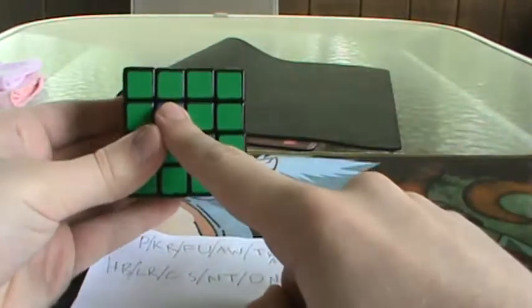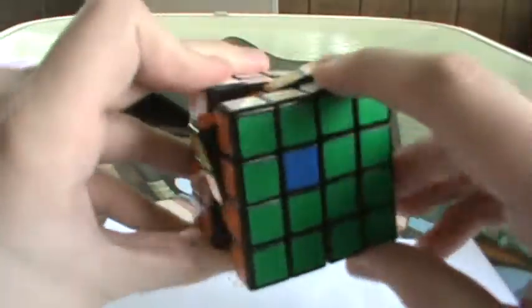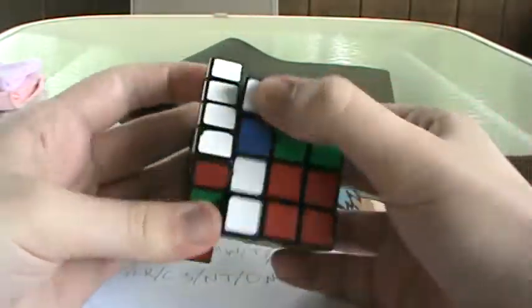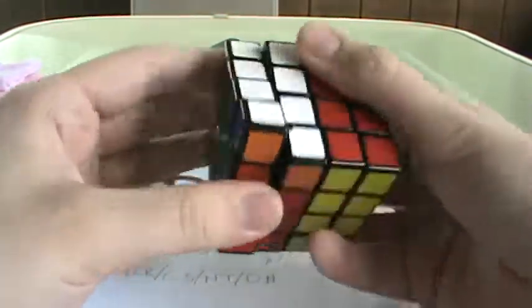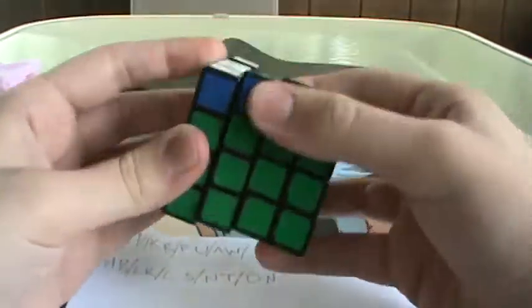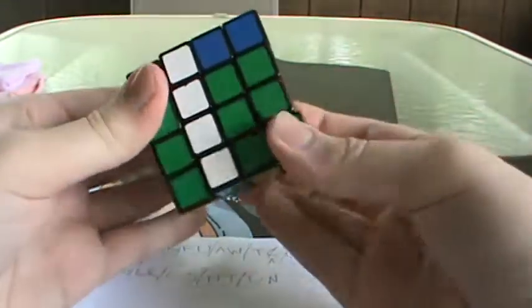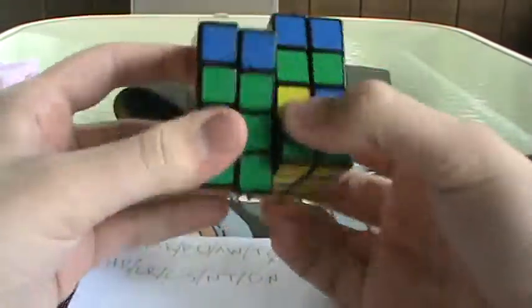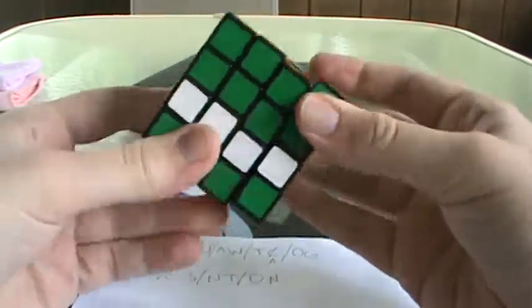Next we have D, upper left center. We're going to want to do a small F. Bring the piece into the slice, bring the slice up. U2, undo. And finally we have N, just like how we did it before. Lower left center, small L. Bring the piece to the slice. Bring the slice back up. U2, undo moves.